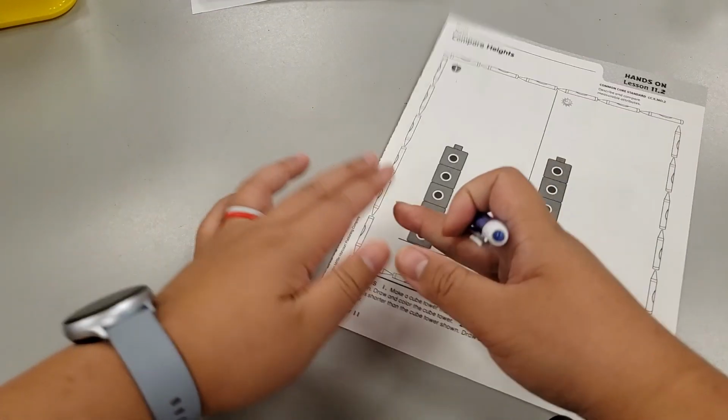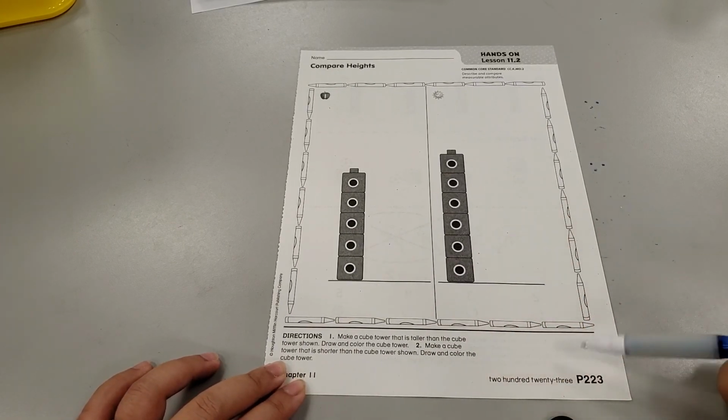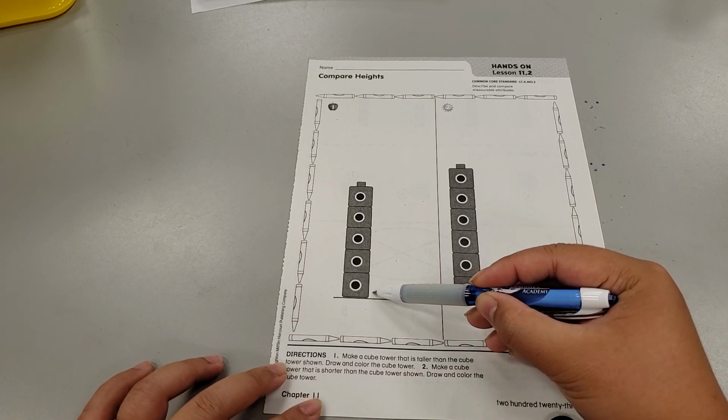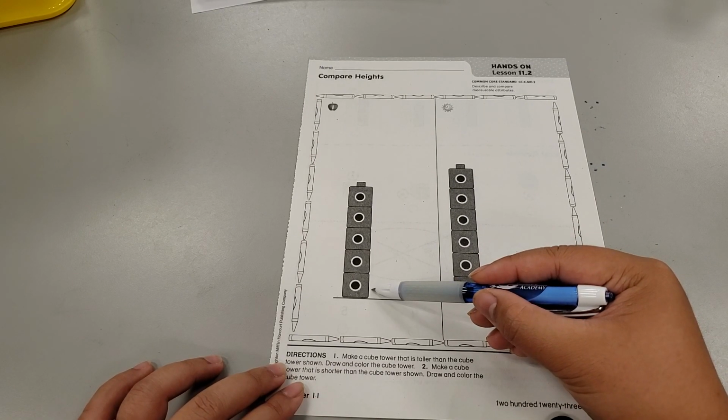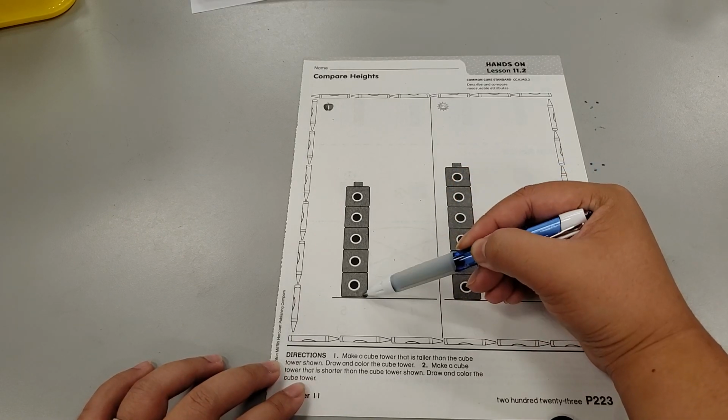Let's go ahead and set kindergarten math aside. Comparing heights for TK. These towers look very familiar. On our first one, please draw a tower that is taller than this tower they give you.